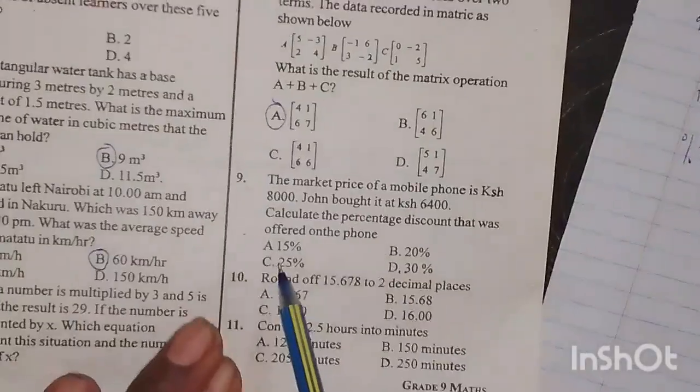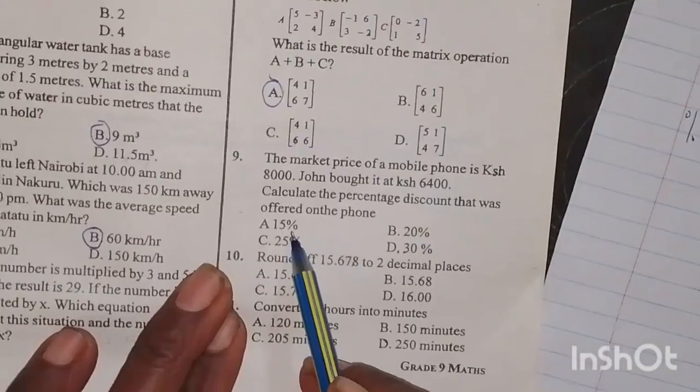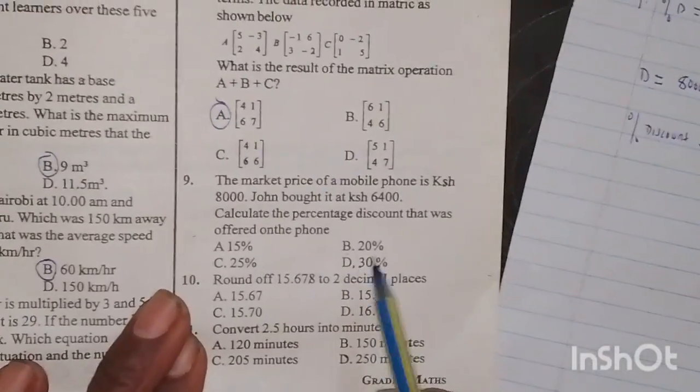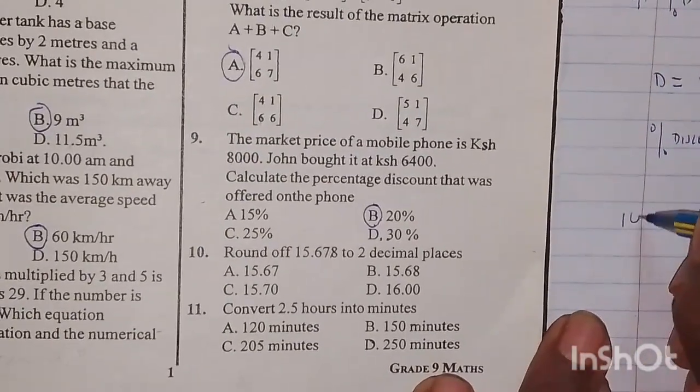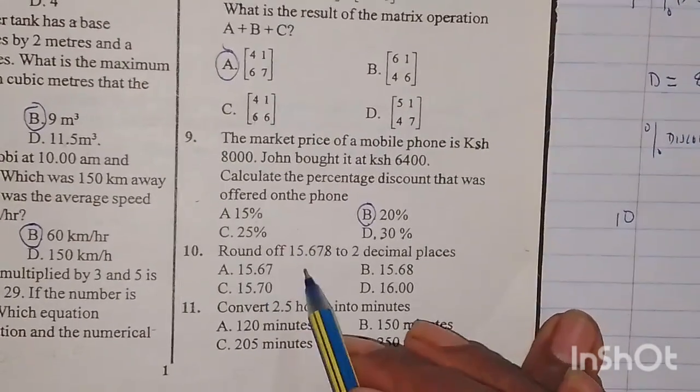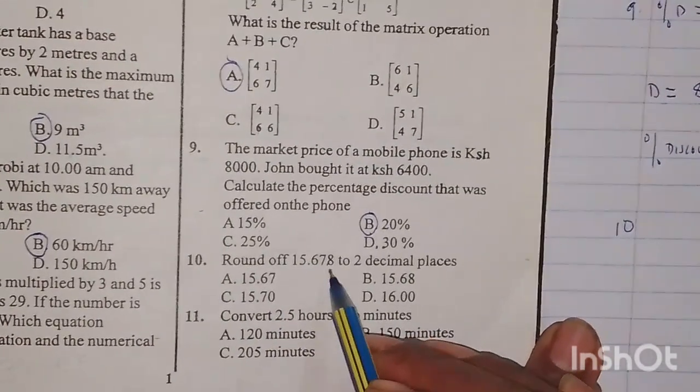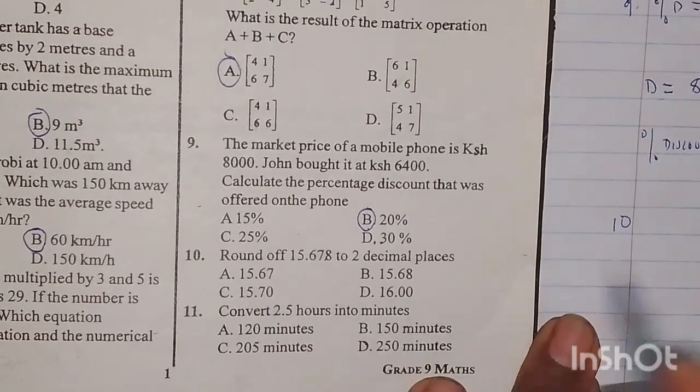Now, question number 9, A is wrong, they have said 15%, but B is correct, it is 20%. We circle in B as the correct answer. Question number 10. Round off 15.678 to 2 decimal places.